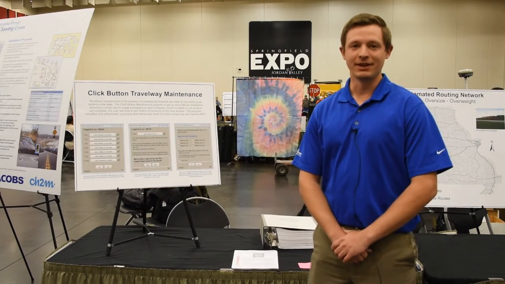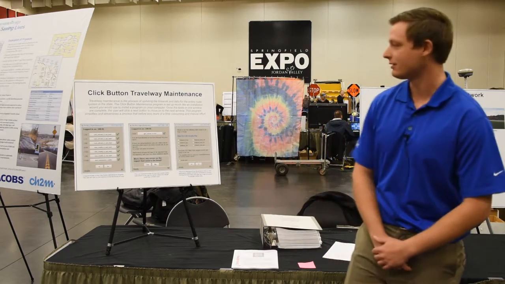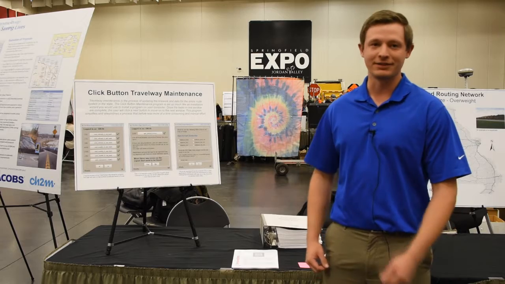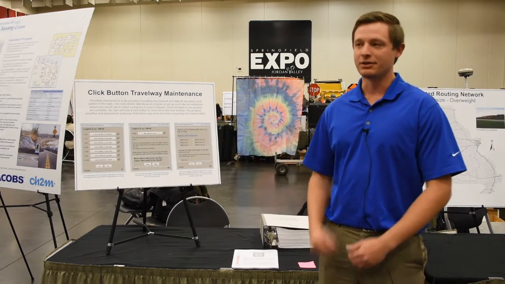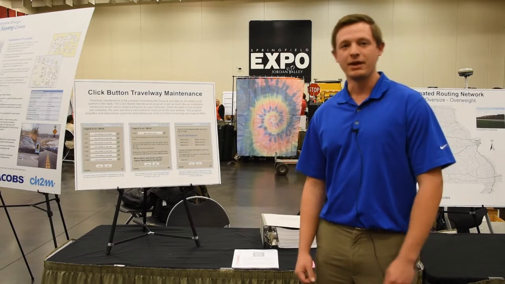I'm an information systems technologist with transportation planning, and this innovation is the click button Travelway maintenance. I'll start off by giving just a little background on what Travelway maintenance is. It's the process of taking line work and data that represent all the roads in Missouri, and it's basically just a refresh of this data to get the latest and up-to-date information out there.